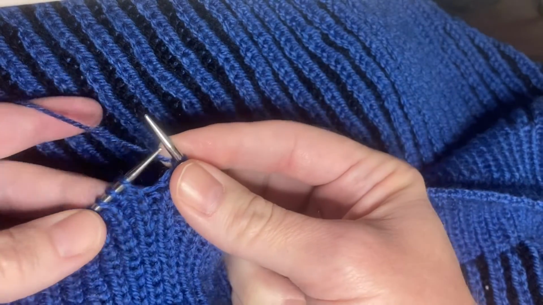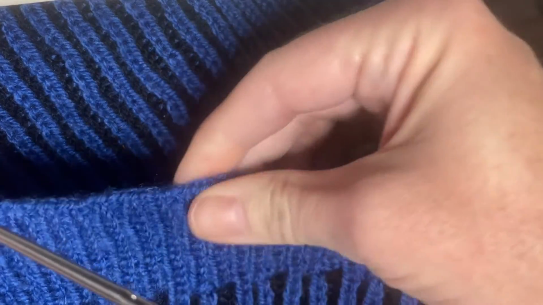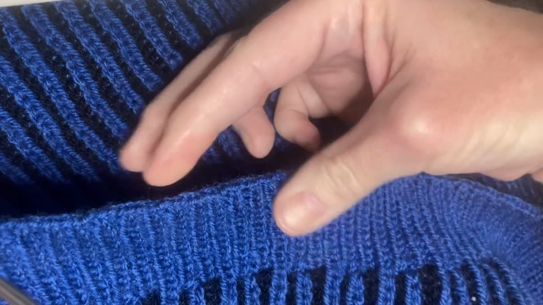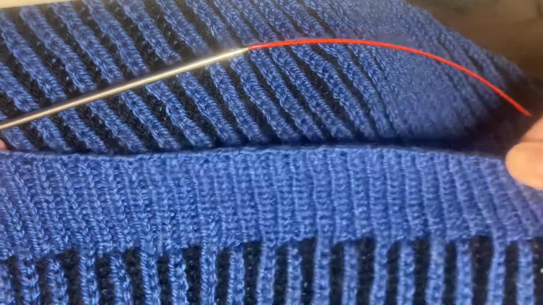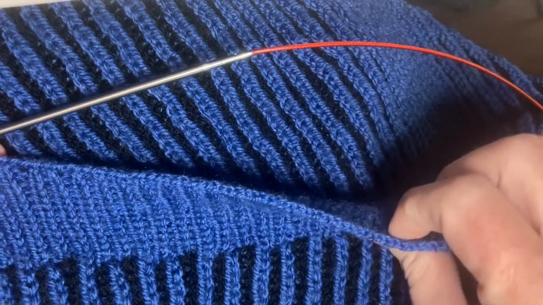My bind offs always end up really tight because normally when I do a bind off, it almost gathers because my stitching is always so tight, but this keeps it from being too tight, and it looks nice and neat, and I'm happy.